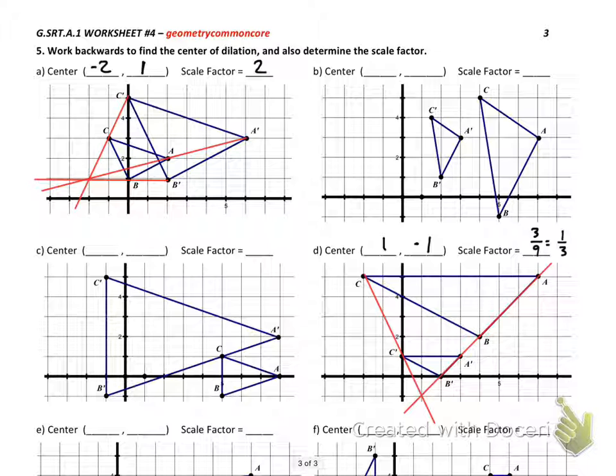All right, do you guys have any questions on this? Okay, I hope it is easy and you're getting the hang of it. So take a little bit of time and just focus on these types of problems.